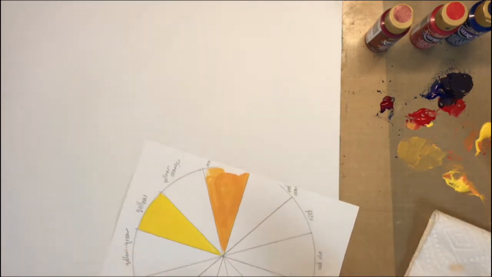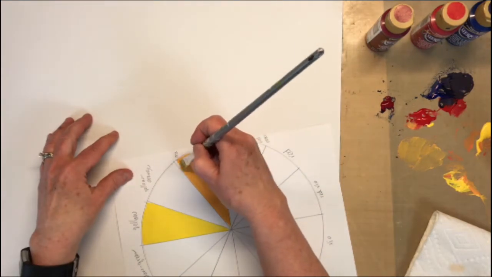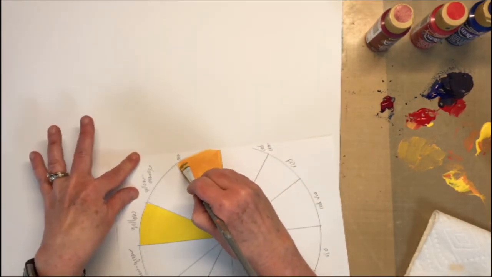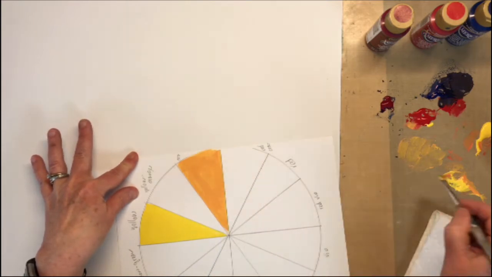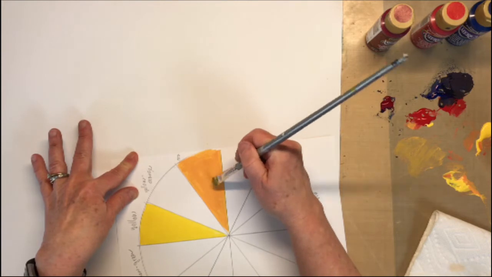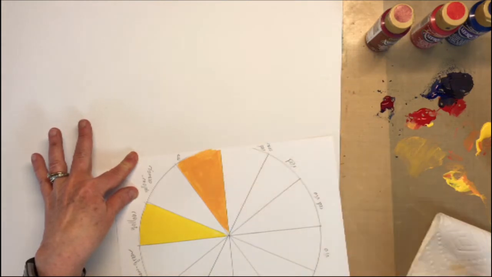And fill in the whole segment and then even out the brush strokes. And I just dragged some green in there. Yikes.